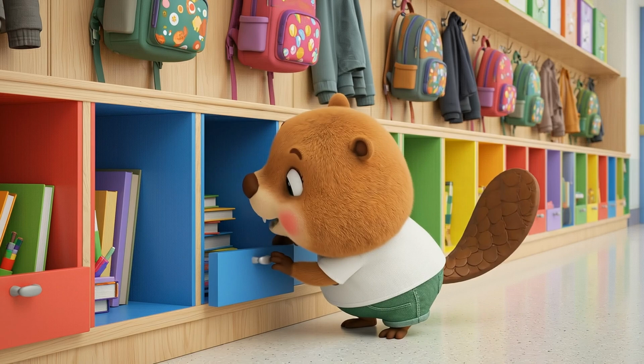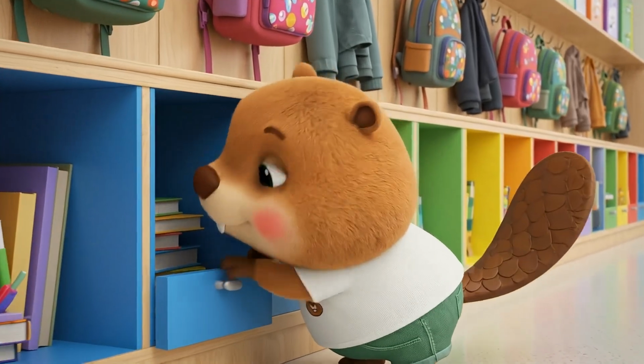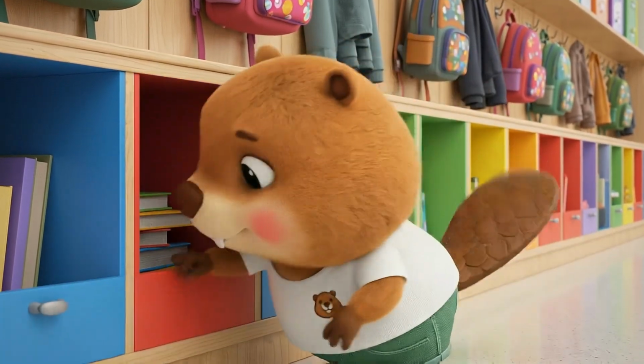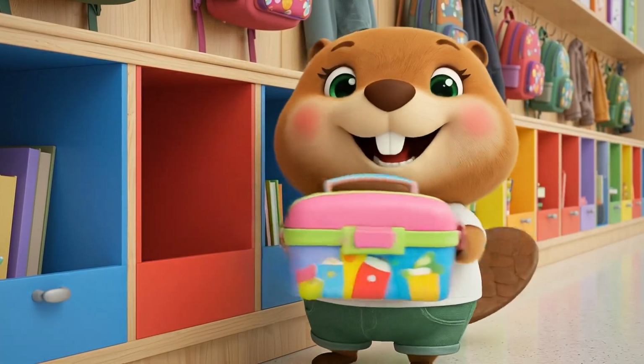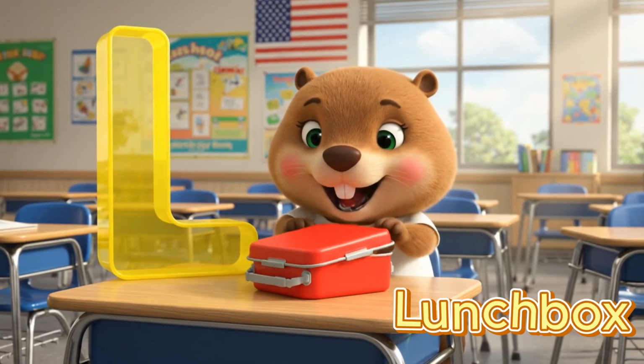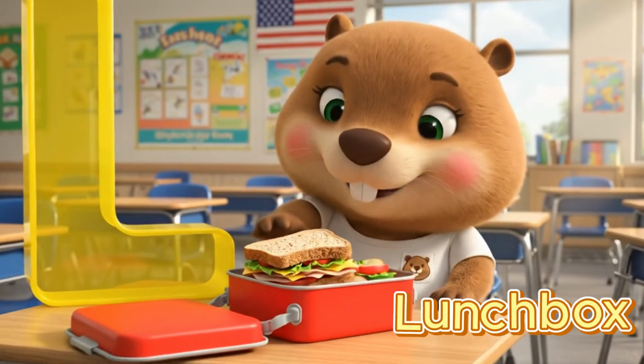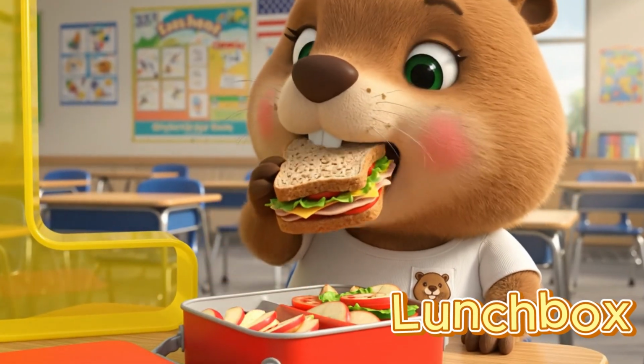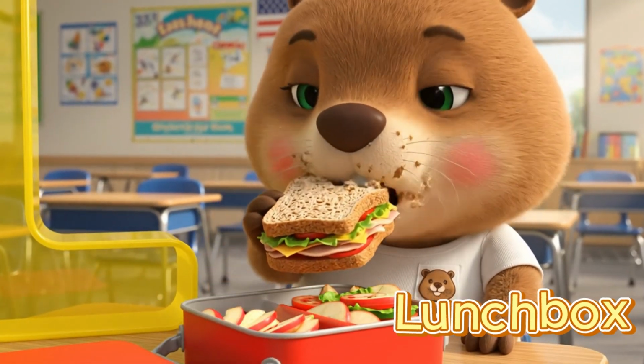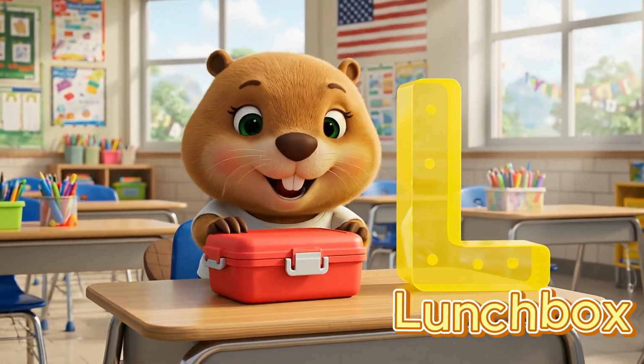Where is letter L? Let's look in my cubby. Is it on the lunchbox that makes me feel so yummy? L is for lunchbox. Open it up wide. See the healthy sandwich that's hiding inside.